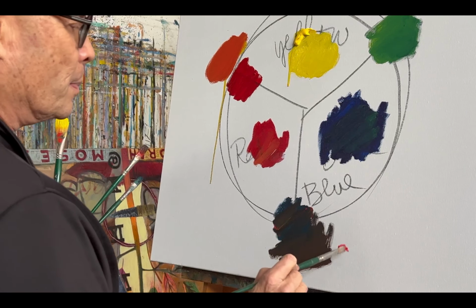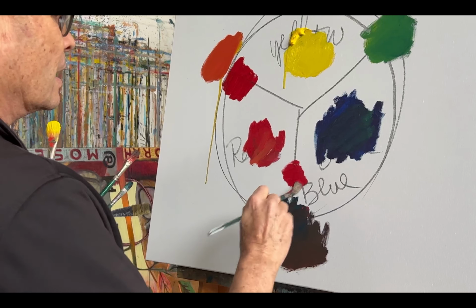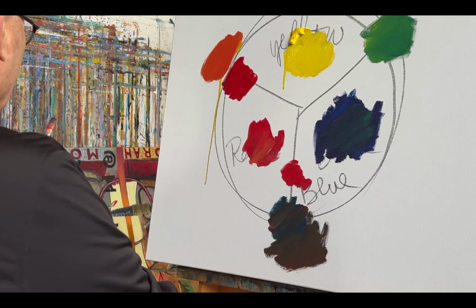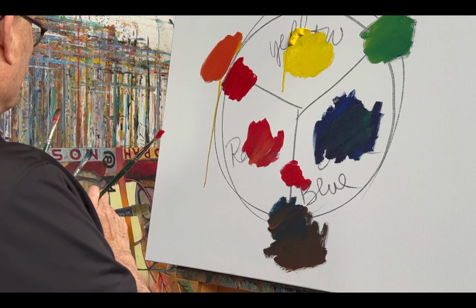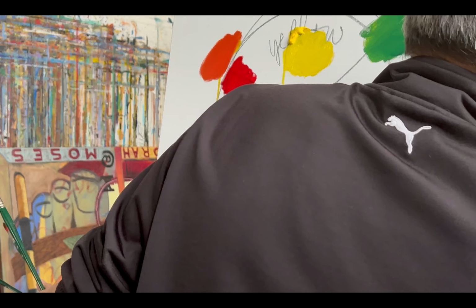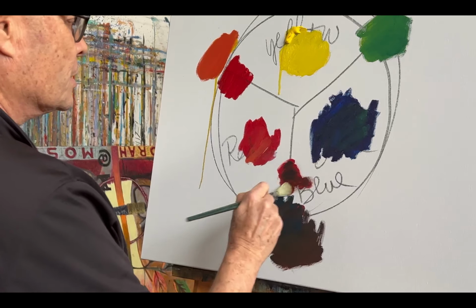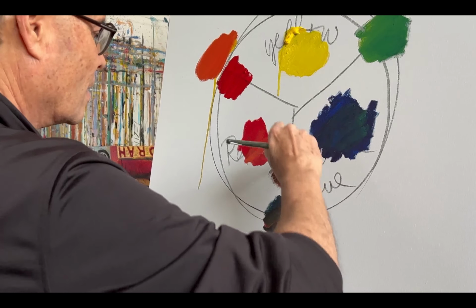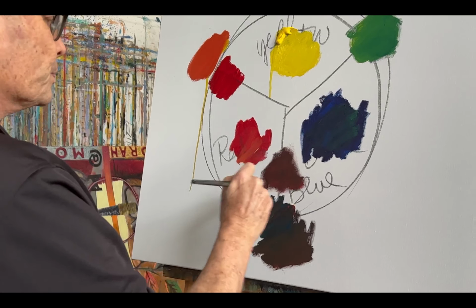But to get this purple, let's do it right in here. Get a red, and then add just a little bit of blue, not much. And then you're going to get a purple.